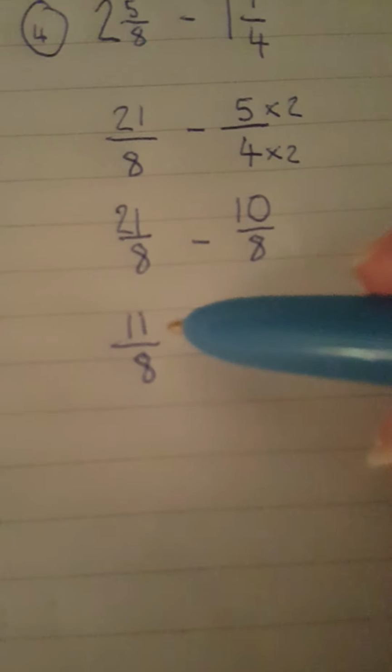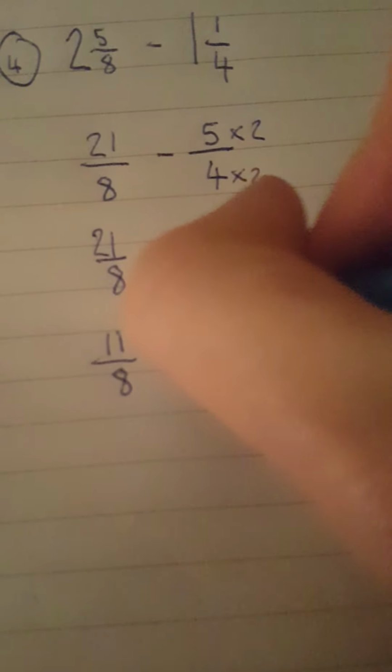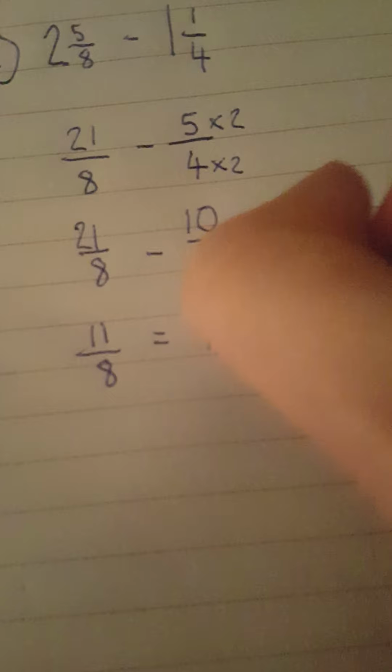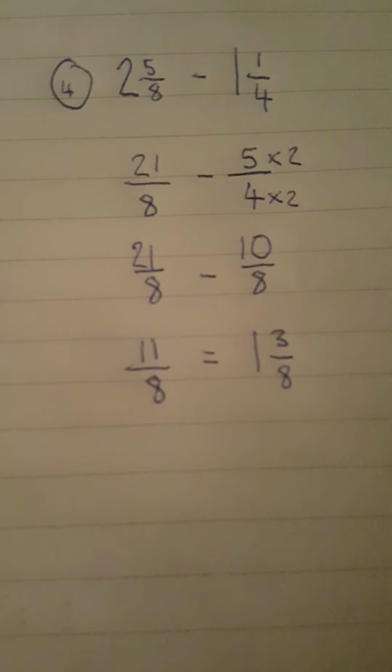And once again, I'm happy if you get to that stage, but if you can take that a step forward by changing it back to a mixed number, even better. 8 into 11 is 1 with a remainder of 3. So the answer would be 1 and 3/8.